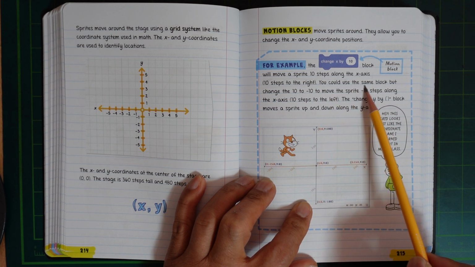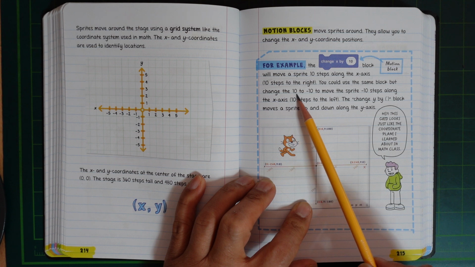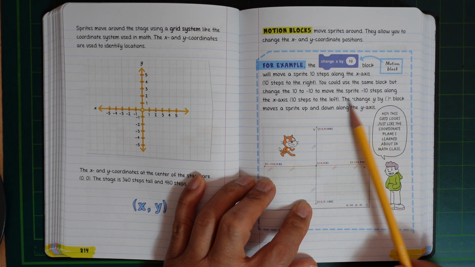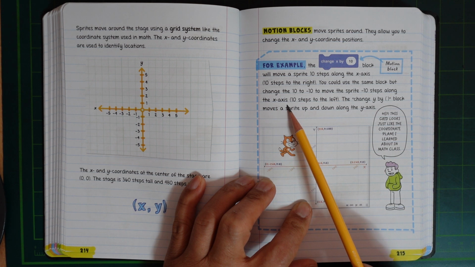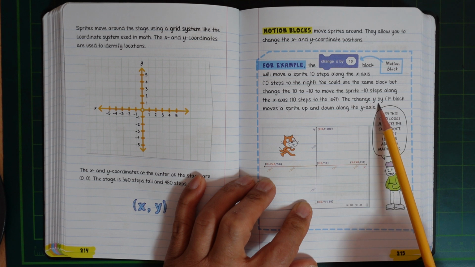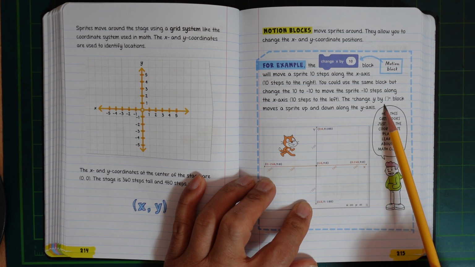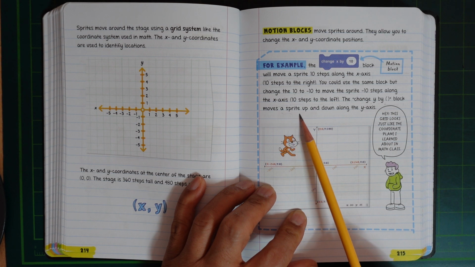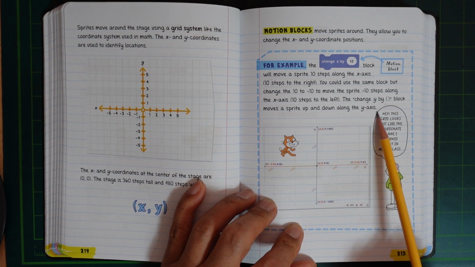You could use the same block but change the 10 to minus 10 to move the sprite minus 10 steps along the axis, 10 steps to the left. The change y by block moves the sprite up and down along the y-axis.